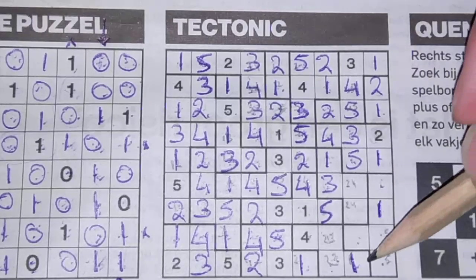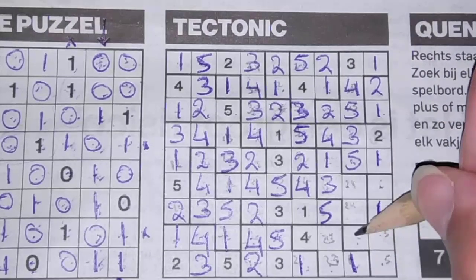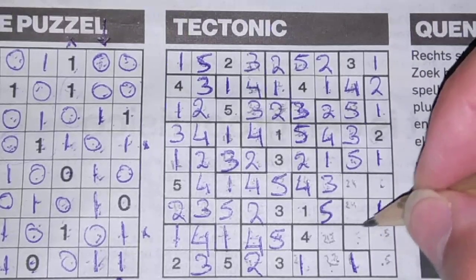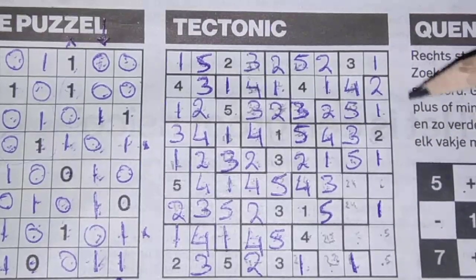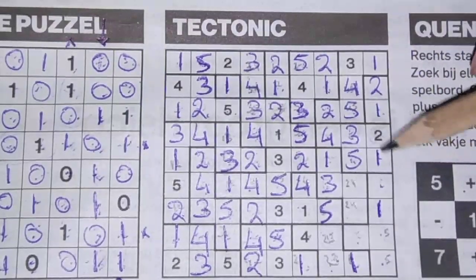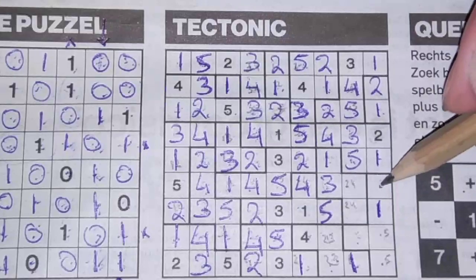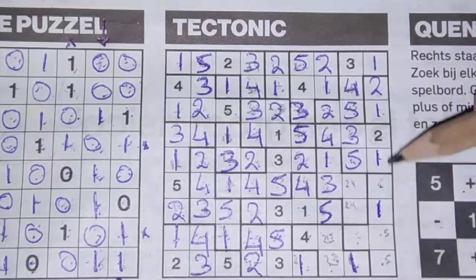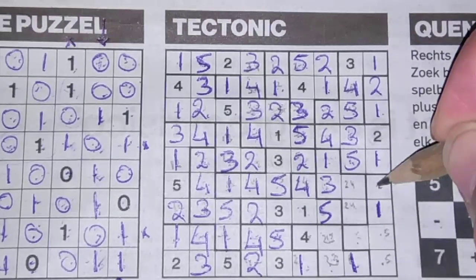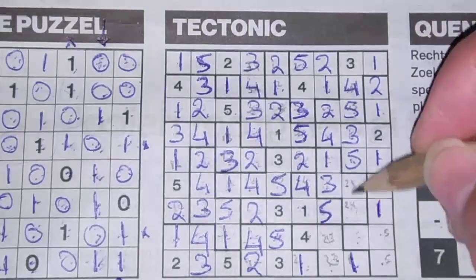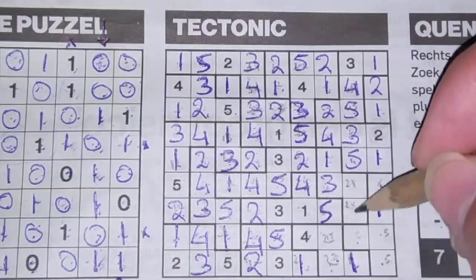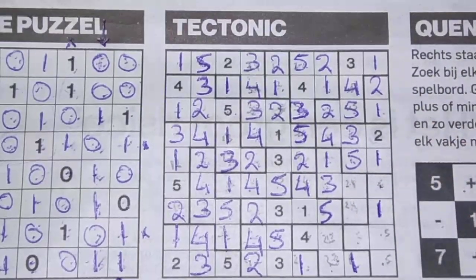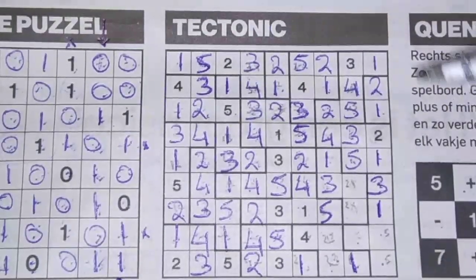How about this box? This box cannot be a 1, cannot be a 5, could be the 2 and the 3 or the 4. How about 1? Yeah. This box cannot be a 1. Cannot be a 2 because one of those two is a 2. Cannot be a 4. One of those is a 4. So it should be the 3. This box should be the 3. Yes.